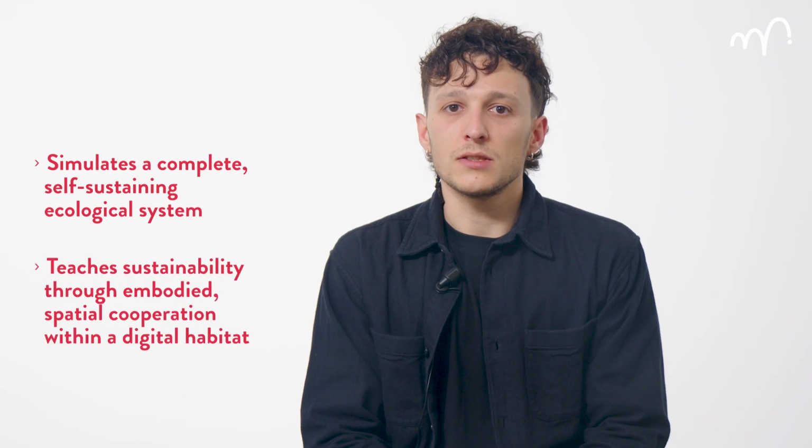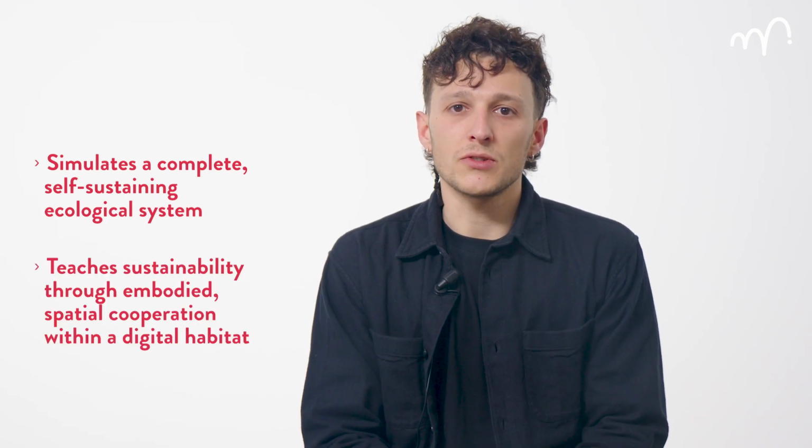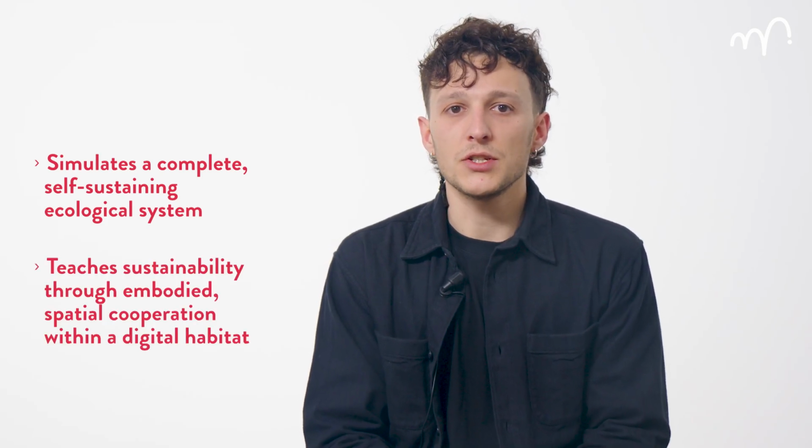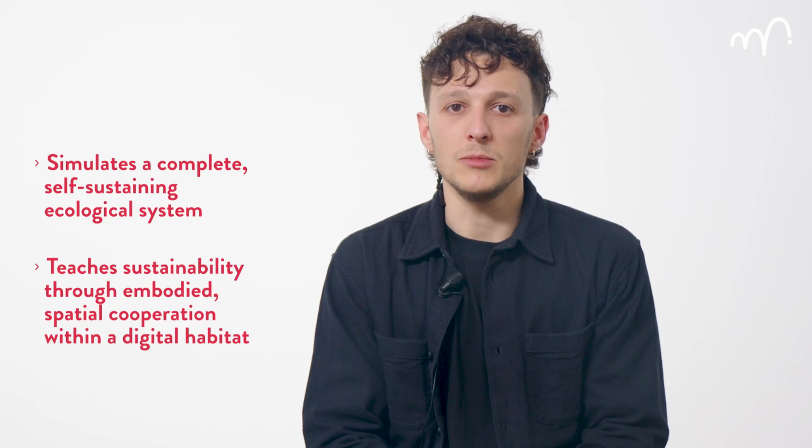You just saw an immersive environment where children use physical wooden logs to divert digital water flows. This work is a masterclass in interaction design because it simulates a complete self-sustaining ecological system. It teaches sustainability not through screens but through embodied spatial cooperation within a digital habitat.